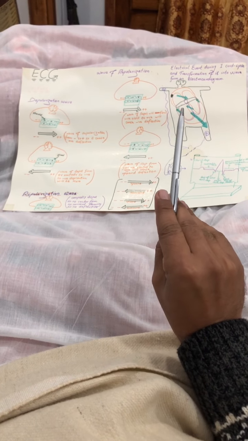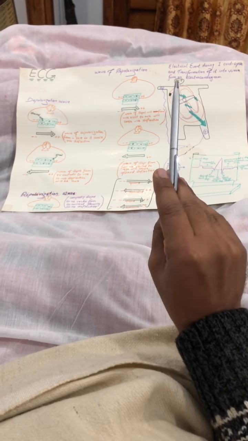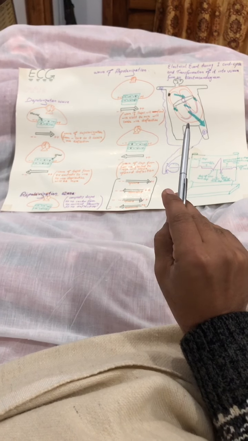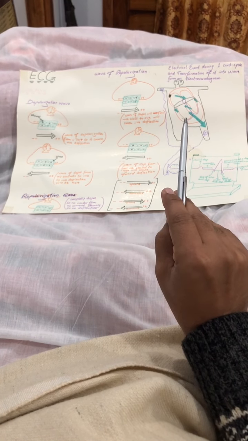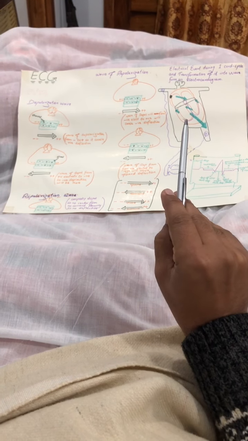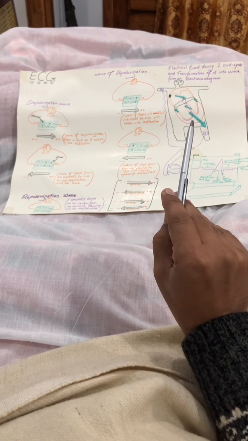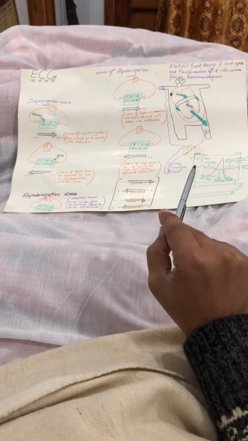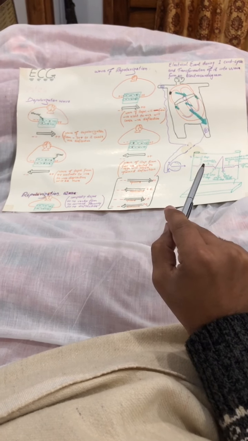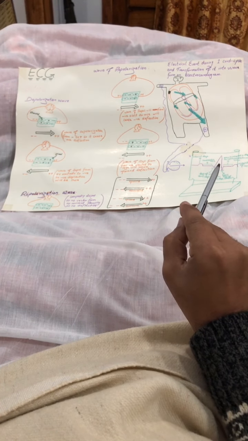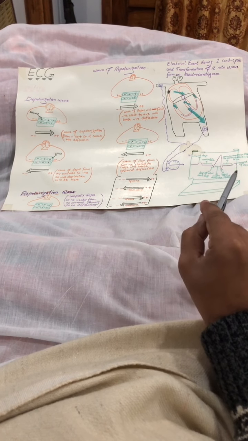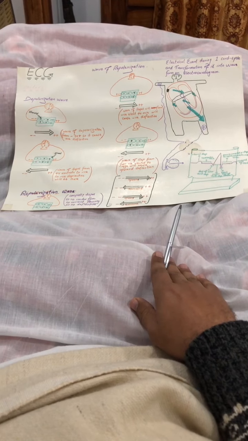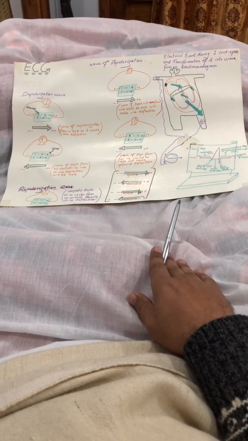See, this is the normal heart, very ugly human being, but it's okay. Sorry for that, my drawing is not so good. Then after that we're gonna apply it on the normal heart, which is going to make the normal physiological waveform of the ECG: P, Q, R, S, and T. Okay, this is the normal physiological waveform of the ECG.